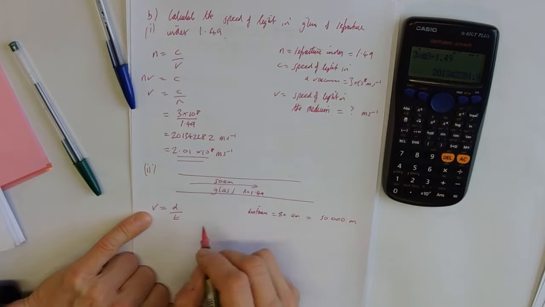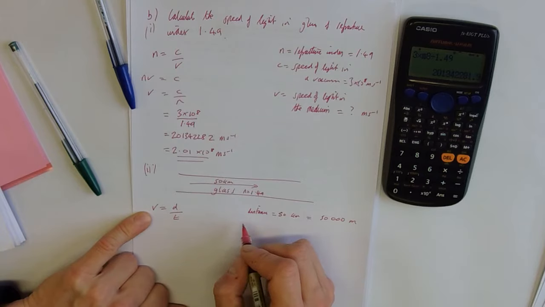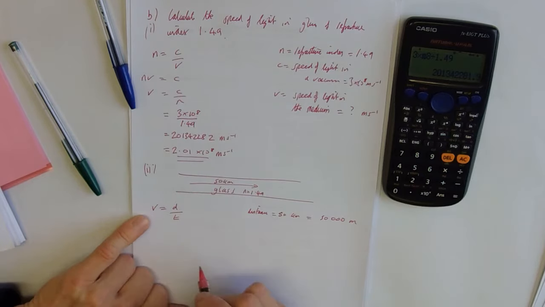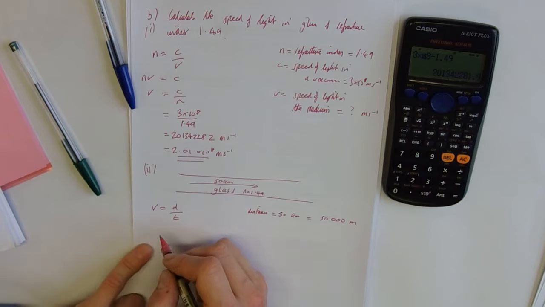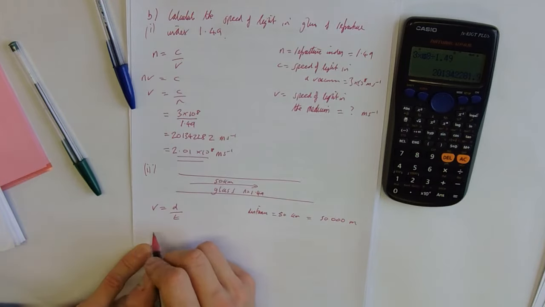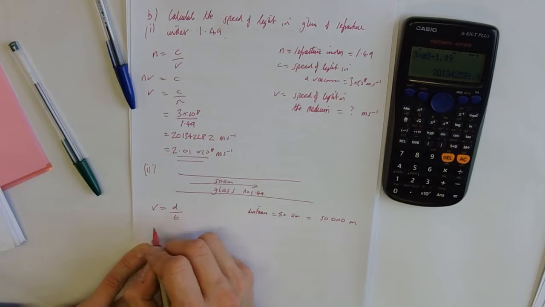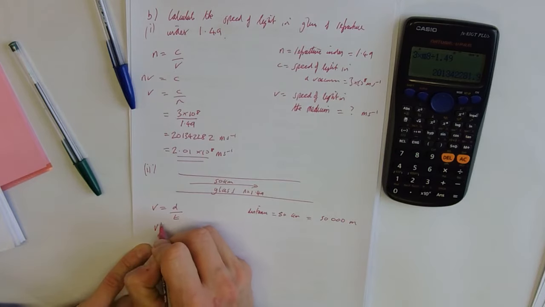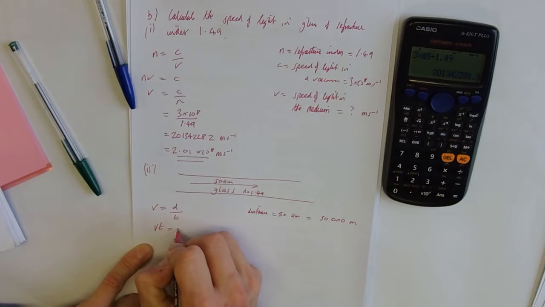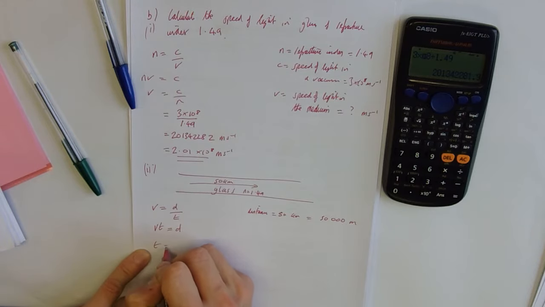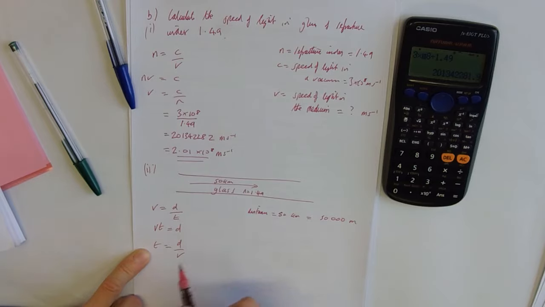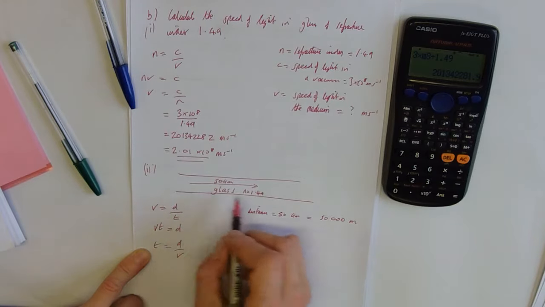And what else have we got? V, T, D, let's rearrange this. VT, so bring the T up, equals D. T equals D over V. And so we're finding the time, how long it takes.